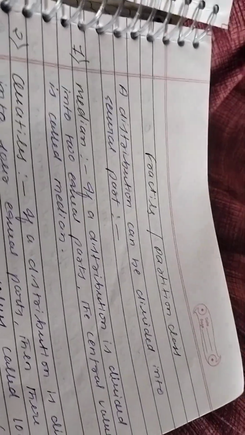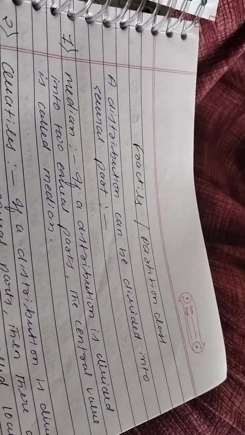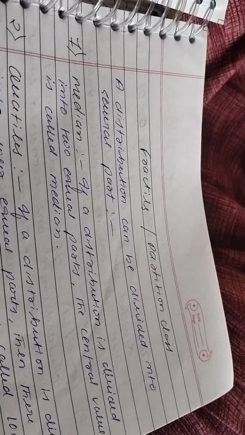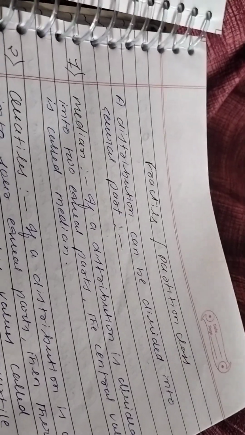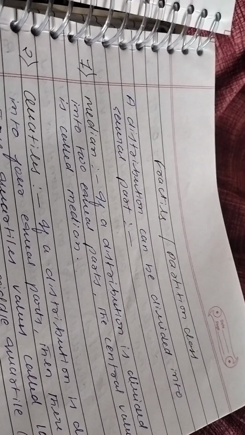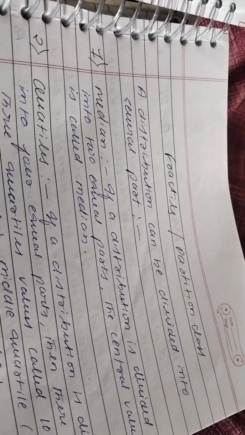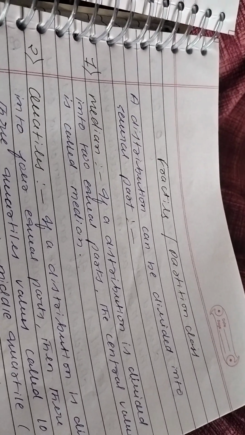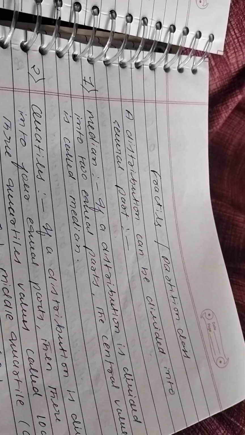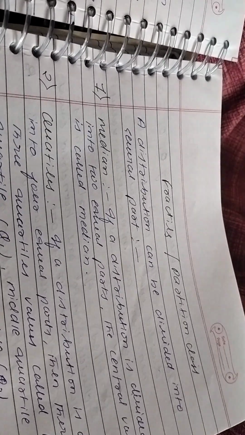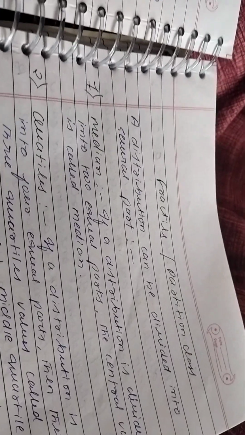In the median we arrange the series in ascending or descending order. Whether ascending or descending, the middle value will be the middle value, and we take the value in the middle and calculate it. This is called the median.